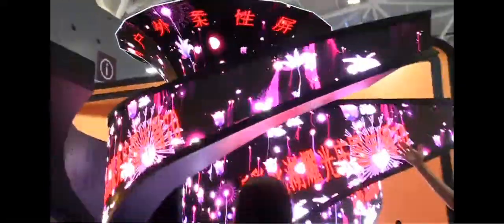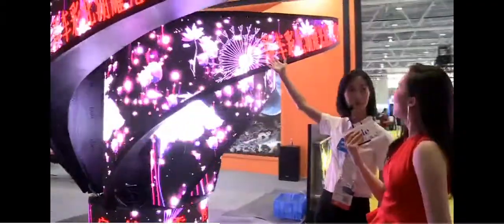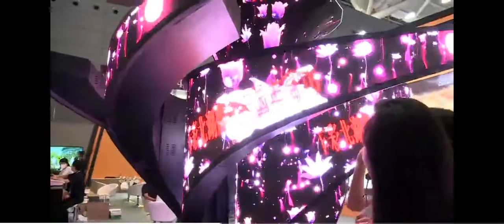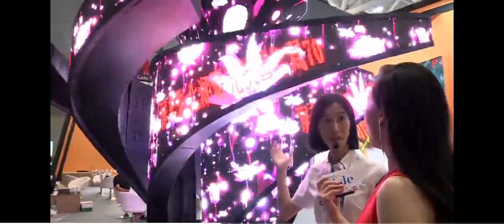And the third part is here. You will see it clearly. What does it look like? Trumpet. Yeah, it's a trumpet. It's made by the P4 flexible module. That is an indoor application.